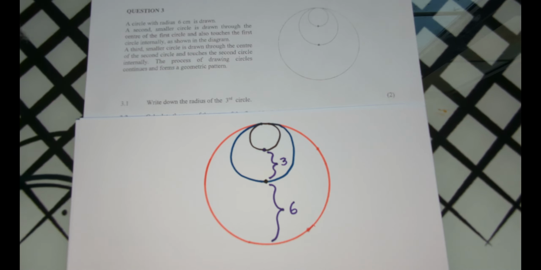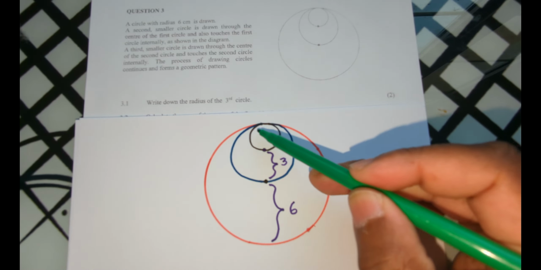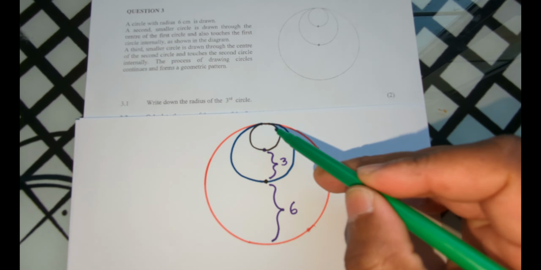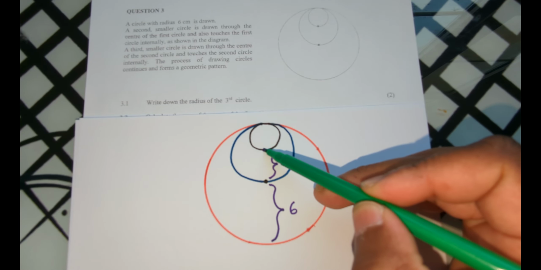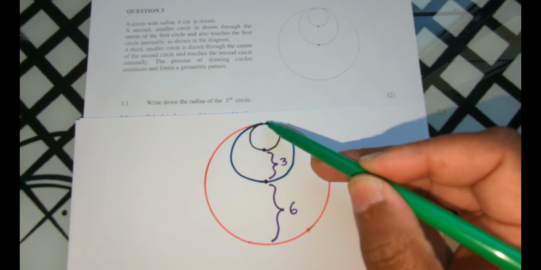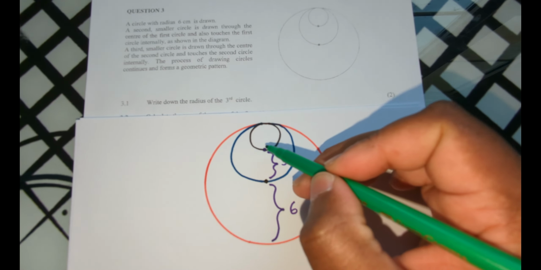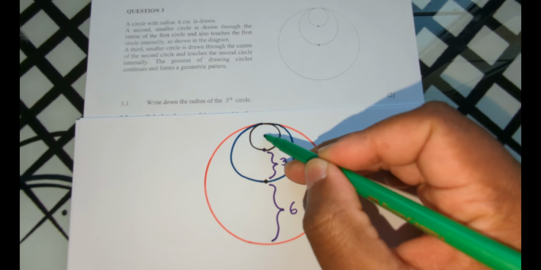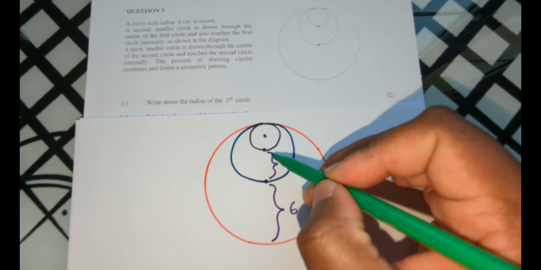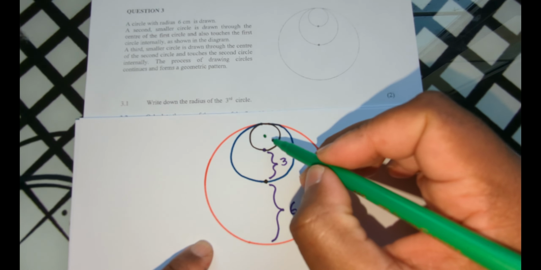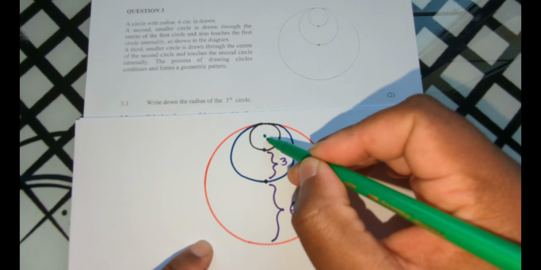And then the smaller circle, the black one here, also passes through the center of the blue circle. So the distance from here to the point where the black circle touches the blue and the red circle is 3. So from the center of the blue circle to the center of the black circle, it has to be half of 3, which is 3 by 2.